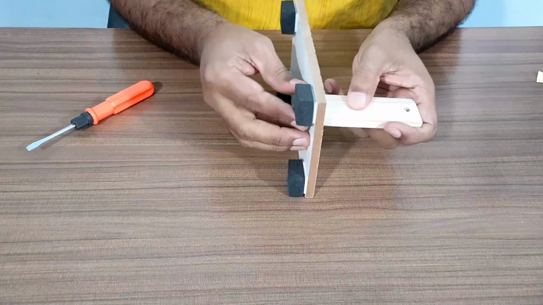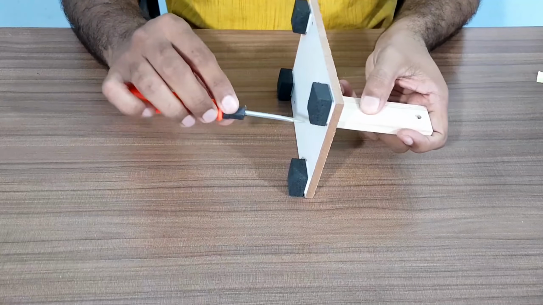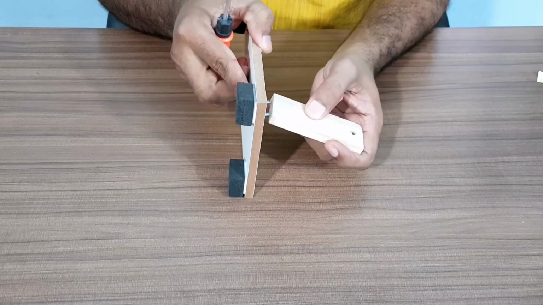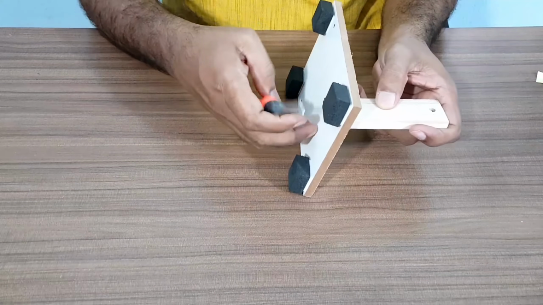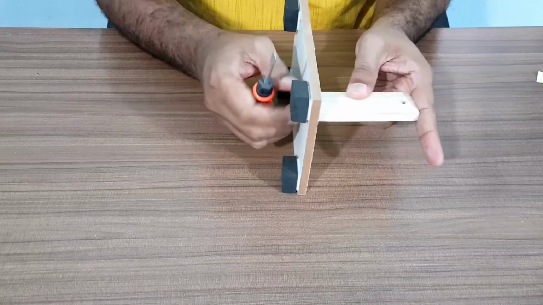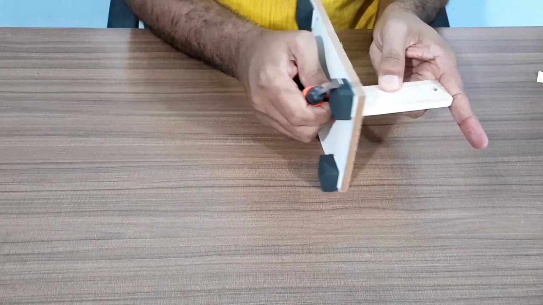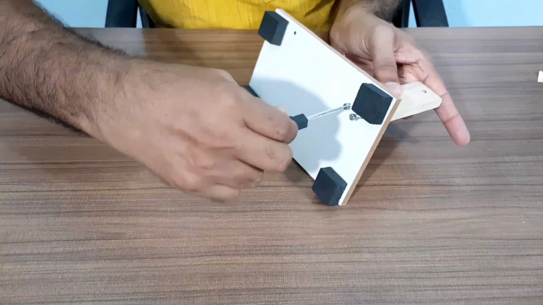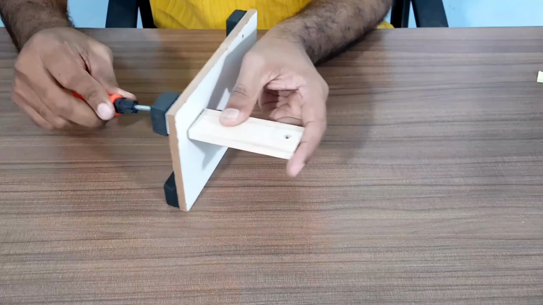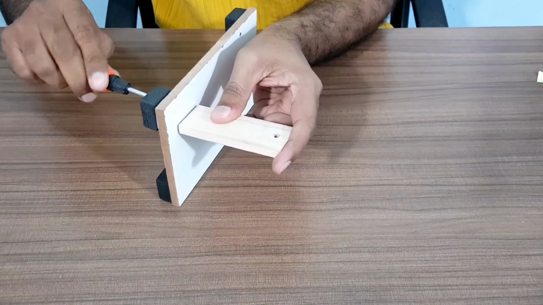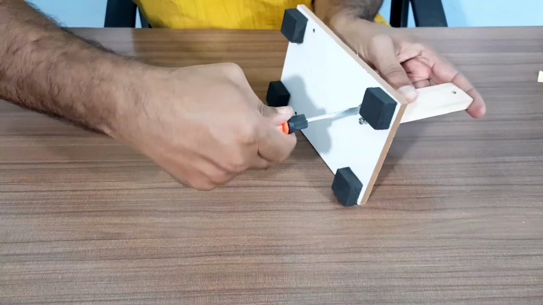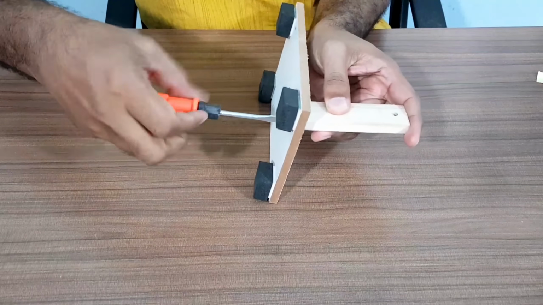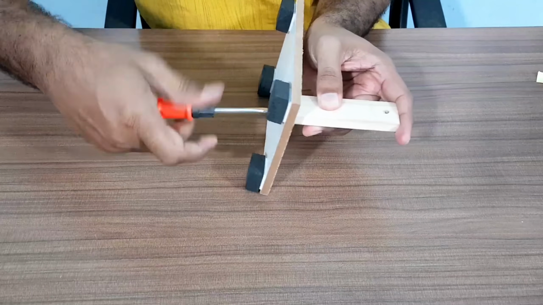So hold it from this side, use a screwdriver and tighten one by one. Before that, I will just use my finger to tighten it so that it will go inside the wooden batten. And now you can see from this side I am holding this with my hand, and from the other side I am using the screwdriver. So fix both the screws.